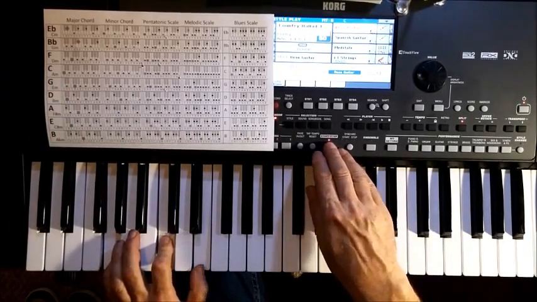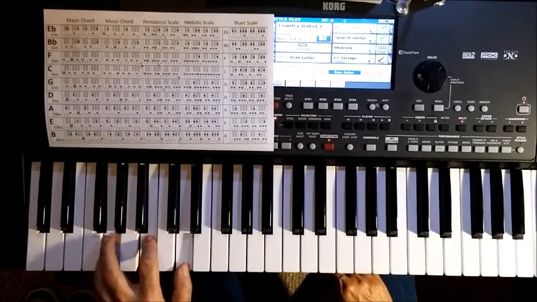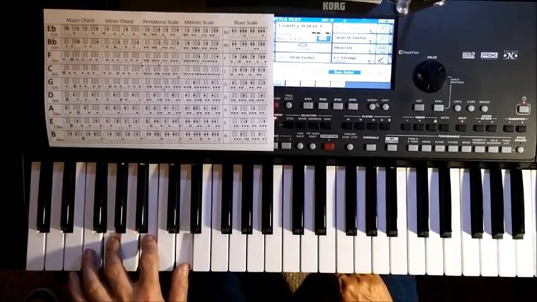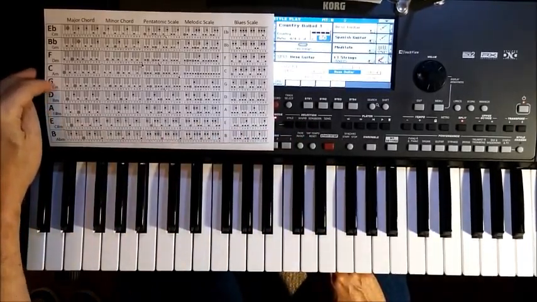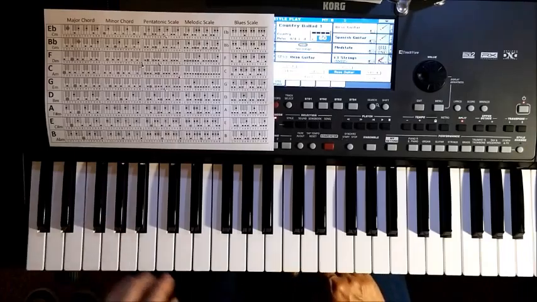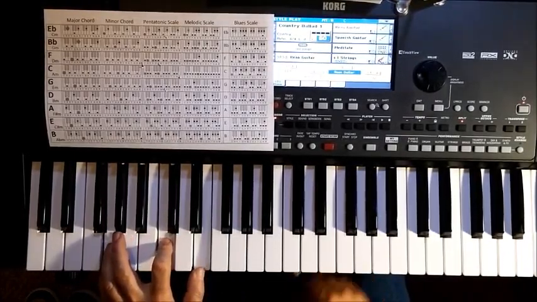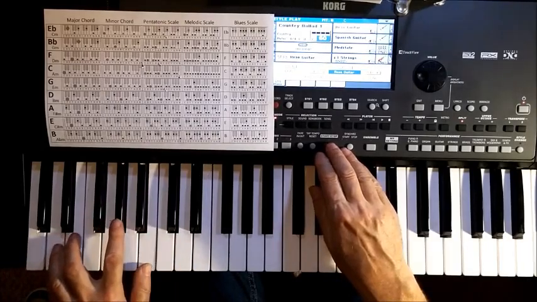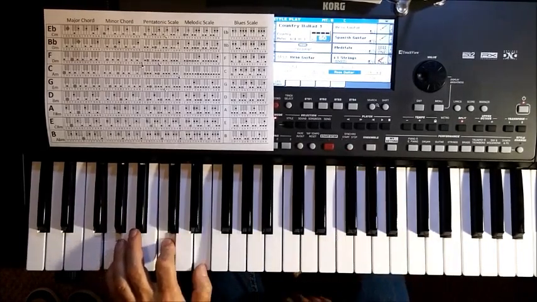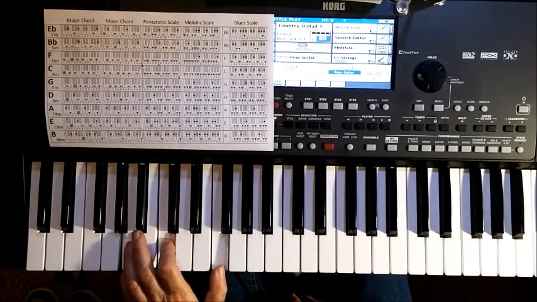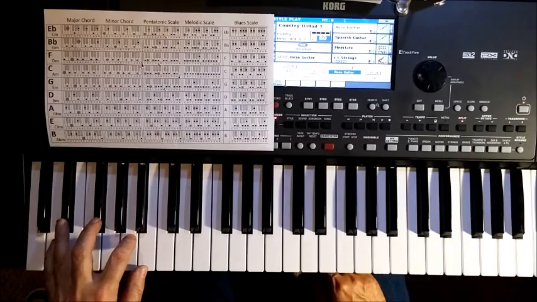Oh, and the other thing, these ones are usually the seventh chords. Go to E7. Let's try B7 just for fun. And the B7.